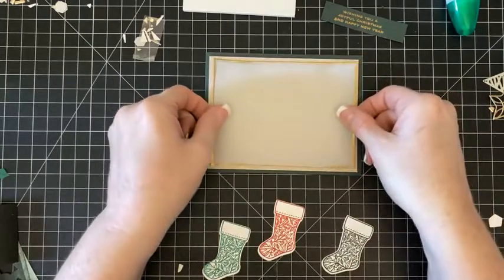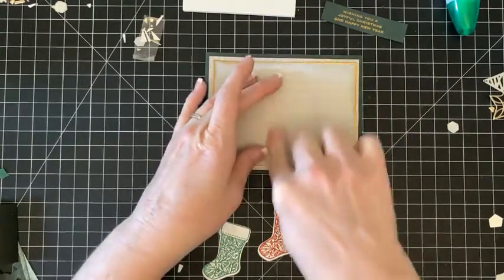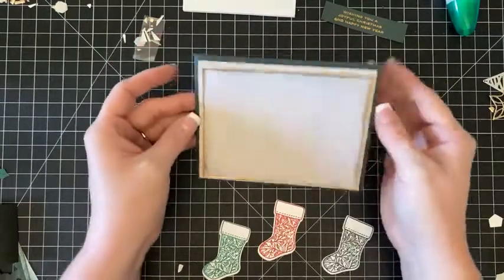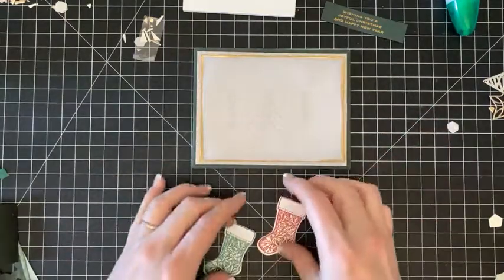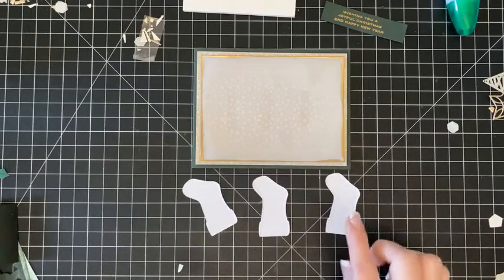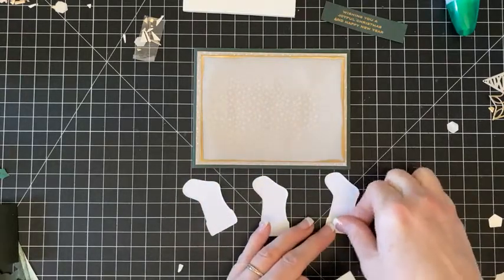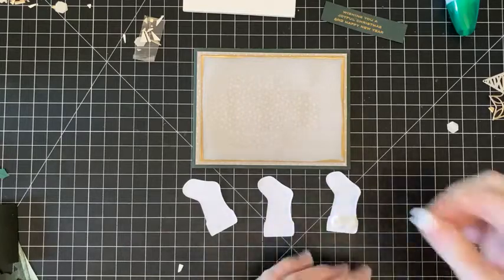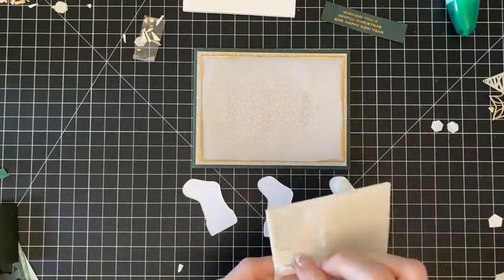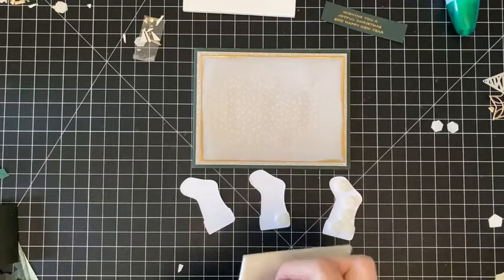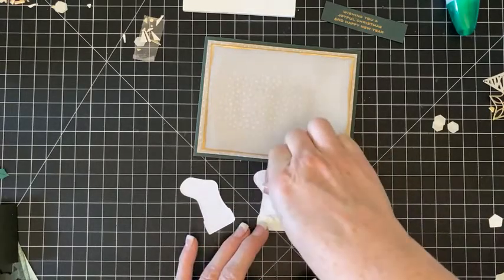I will use the Seal Plus so that it's really aggressive adhesive. Press that down. And then by doing the adhesive just in the middle, you're going to get the curling up on this card, which is really pretty. So the next thing that we're going to do is put foam on all of our stockings. And I'm going to put quite a few because I want these to all be popped up. Two on the top. And then some down this way.